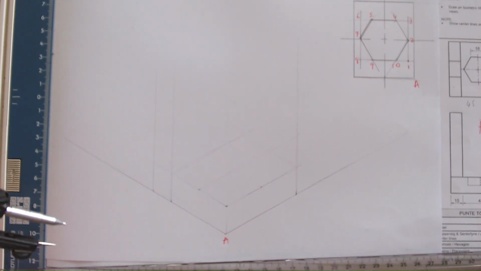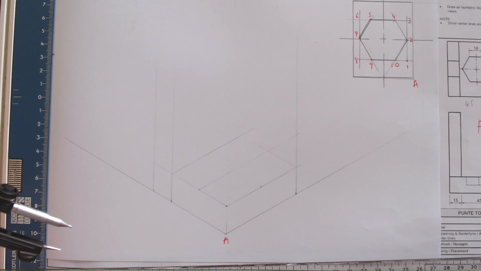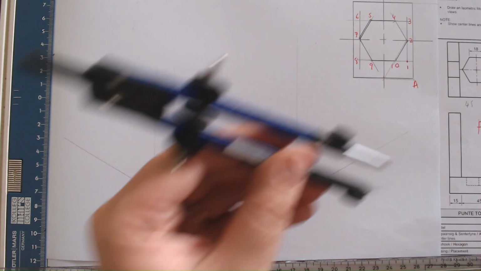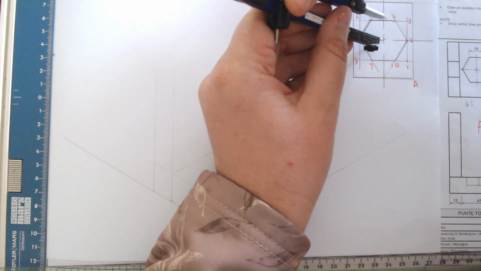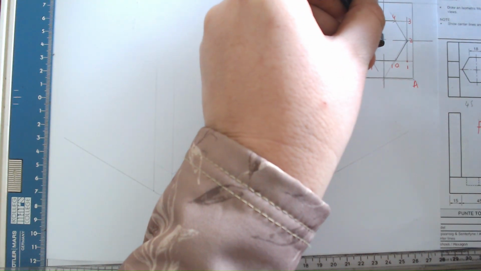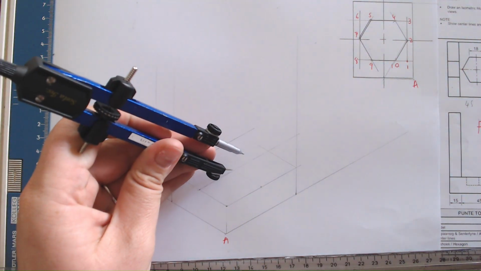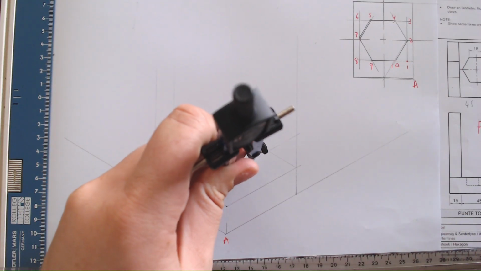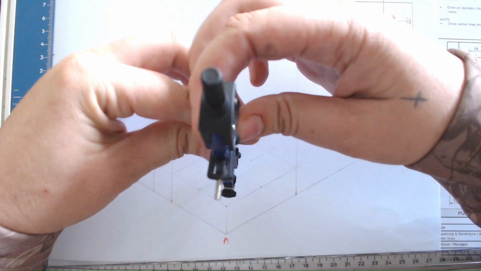Okay, good. Now, before we do that, I'm just going to draw my box as well. I forgot that step. Sharp point on the center, pencil on the sides, just to get my box measurements.